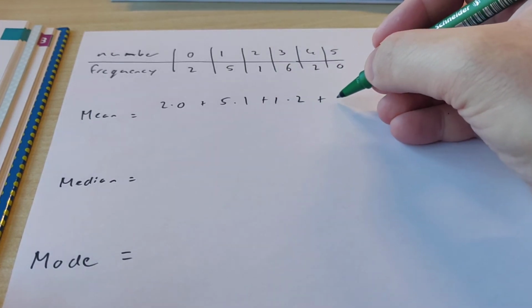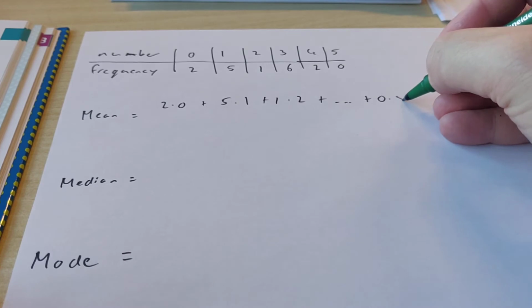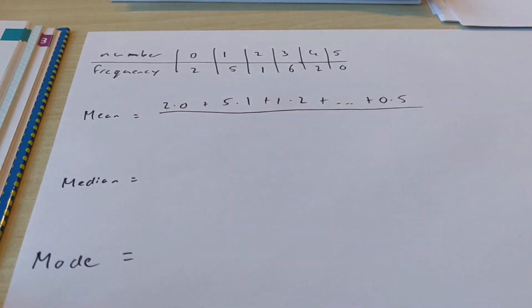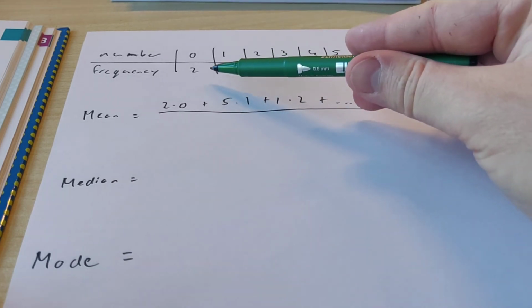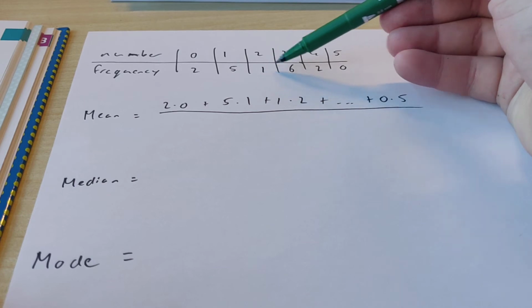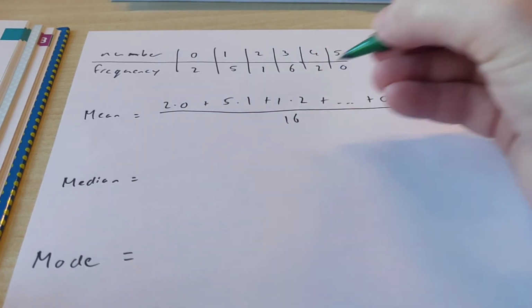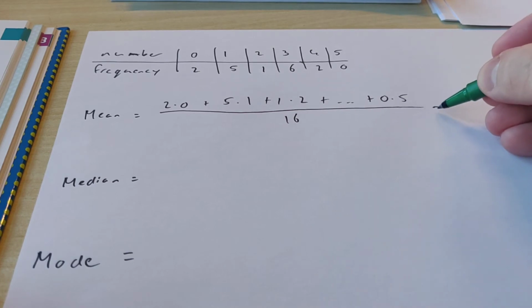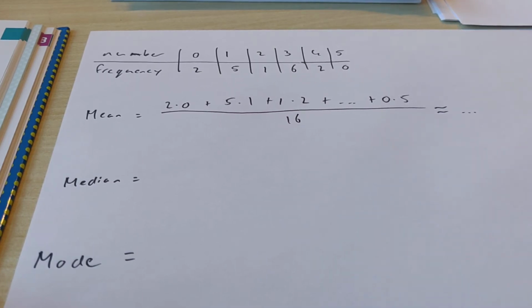Now you can do this further until you are at the last one. And then you have to divide this by the total frequency. So you have to count how many days there are in total. So this is 2 plus 5 is 7 plus 1 is 8 plus 8 is 16. So if you calculate all of that and you divide it by 16, then you know the average number of red traffic lights.